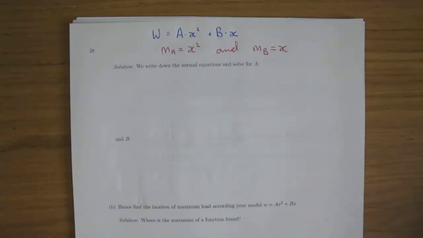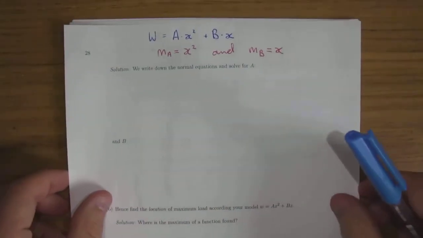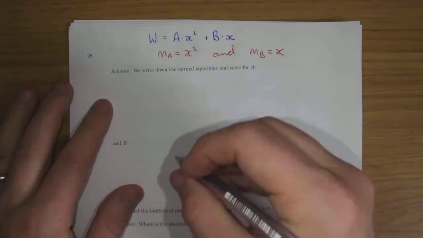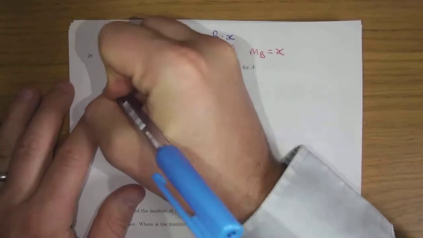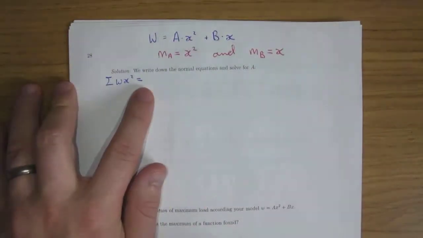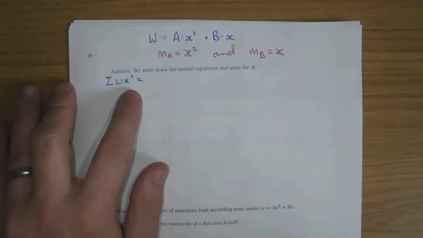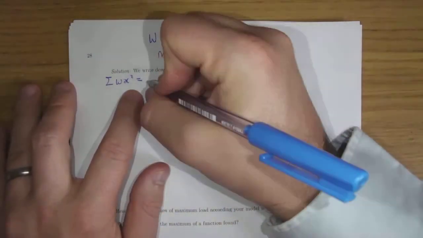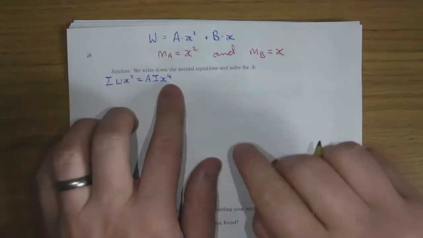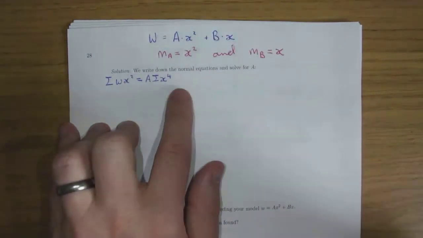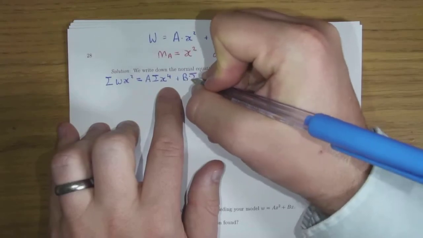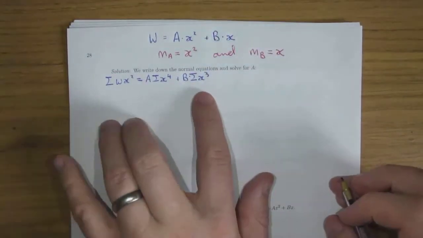So our job here is to write down these normal equations. Let's go. Multiply everything by x squared here. So I'll get wx squared, add up, equal to. Now ax squared by x squared is x to the 4. So I get ax to the 4, add up. But the a is a constant that can be taken out, so a times add up x to the 4. And then x squared times bx will give us bx cubed, and take out the constant b, and add up. So that's the first one.